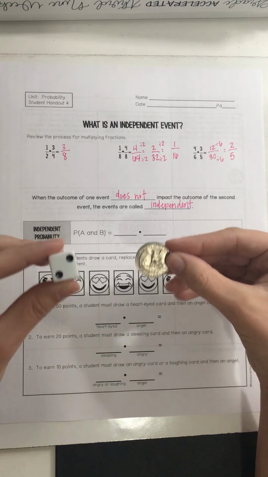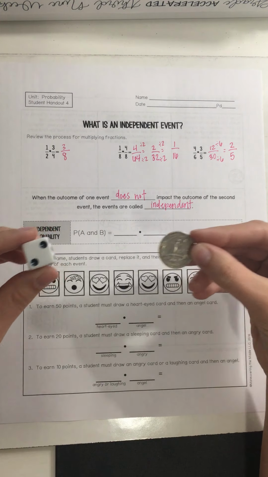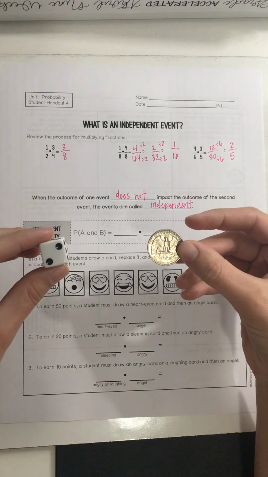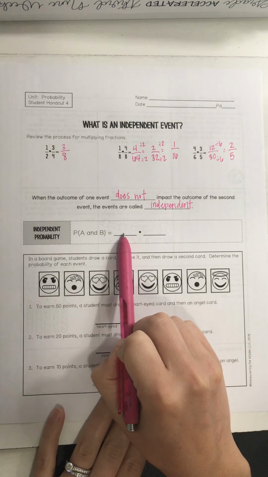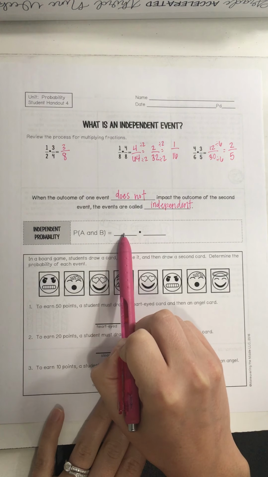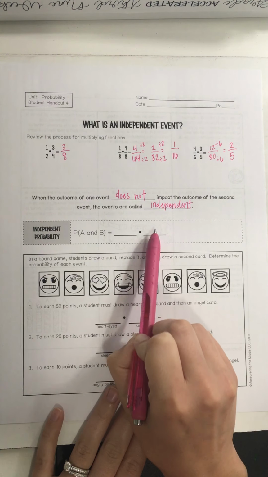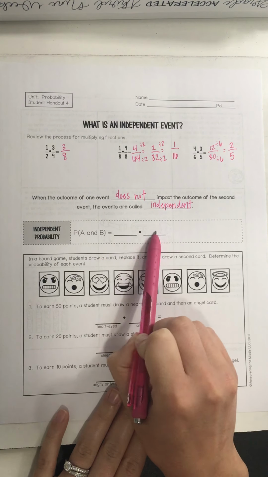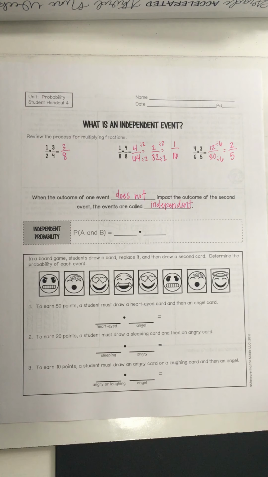Probability is a fraction, so I'm going to have those 2 fractions multiplied together. I would find those 2 probabilities and multiply them together, and that would give us our independent probability.